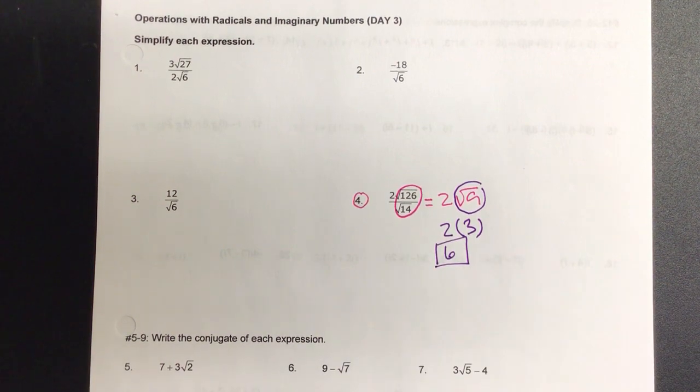So you could take it the miserable way and multiply by radical 14 on the top and the bottom, get a big number, simplify as you go, and we'll get the exact same answer. All right? So let's go on to number 9.